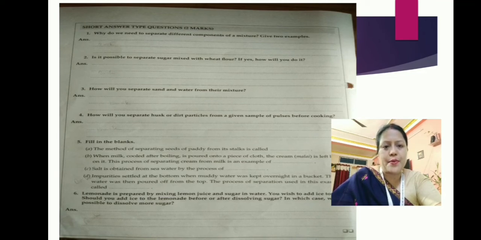How will you separate husk or dirt particles from a given sample of pulses before cooking? Husk or dirt particles are separated from pulses by sedimentation and decantation processes. Through this process, the mixture is put in water. The pulse, being heavier, settles down and water along with the dirt particles is removed. So clean pulse is used for cooking.